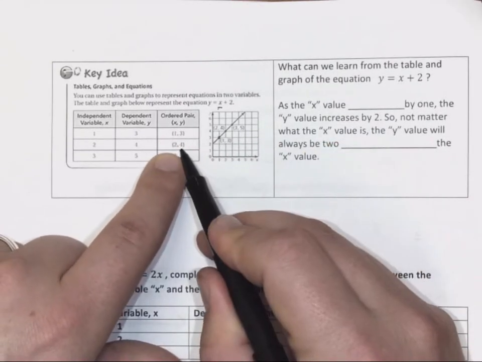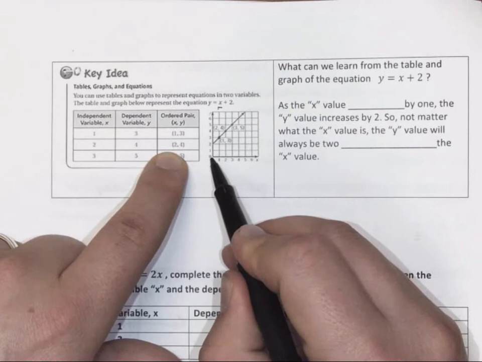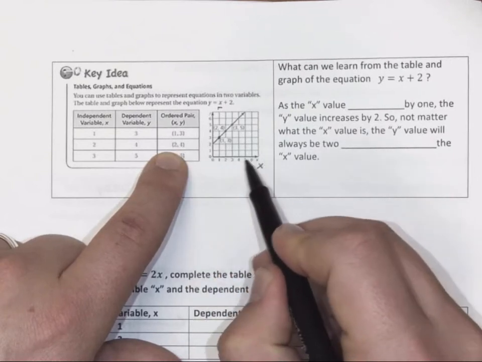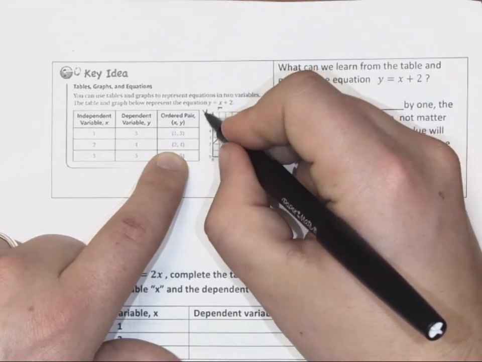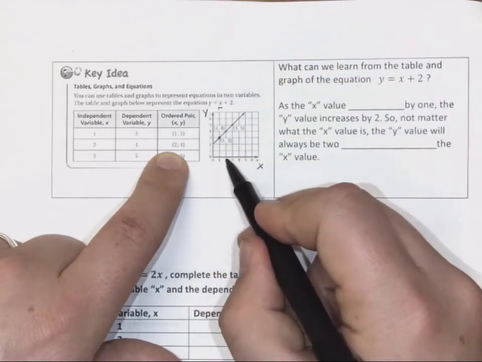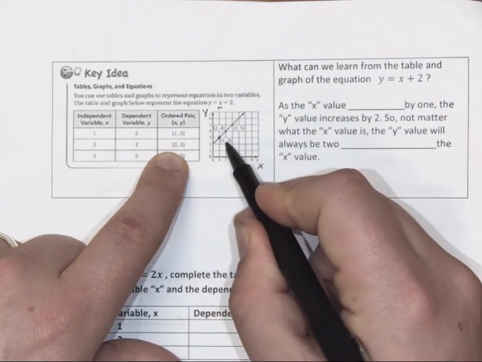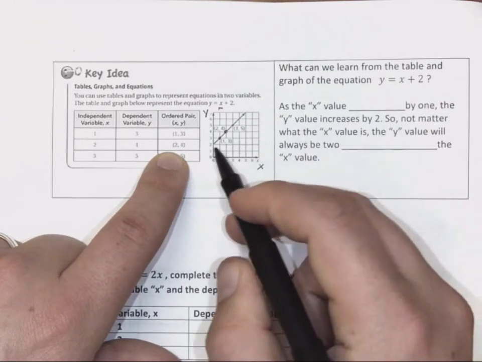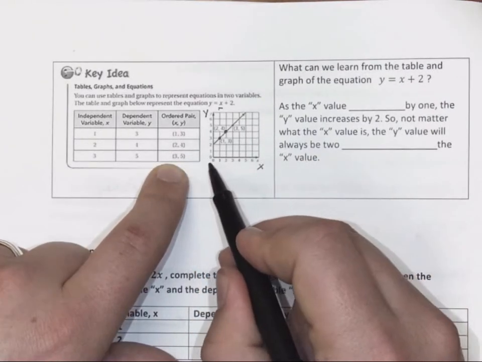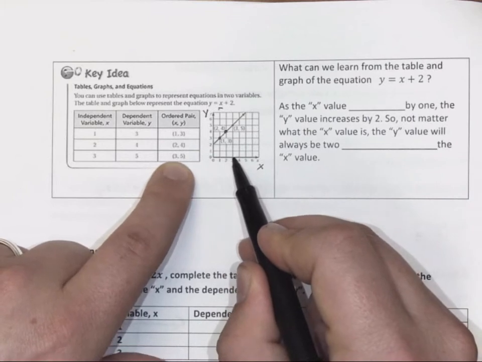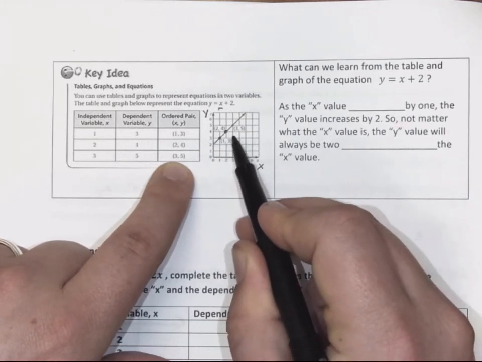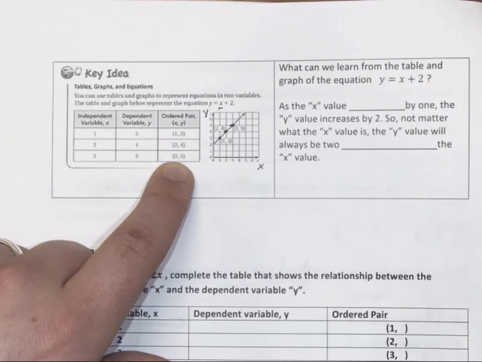If I wanted to graph 2, 4, I would go to the right 2 on my x-axis, and then on my y-axis, I would go up 4. So 1, 2, and then 1, 2, 3, 4, right there. Now 3, 5. So my x value is a 3, and my y value is a 5, 1, 2, 3, 4, 5, right there.